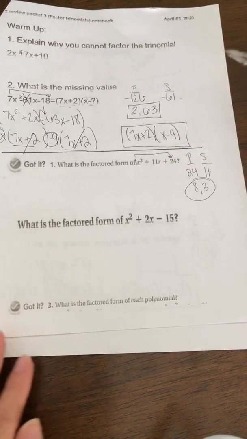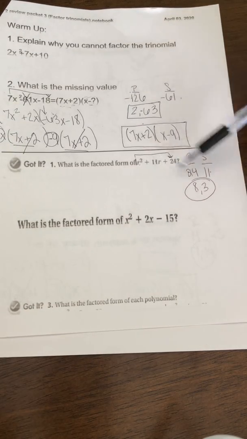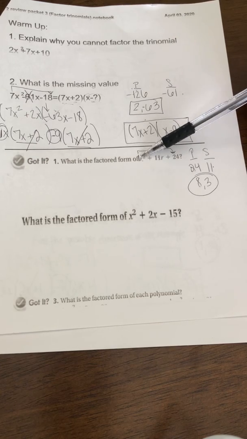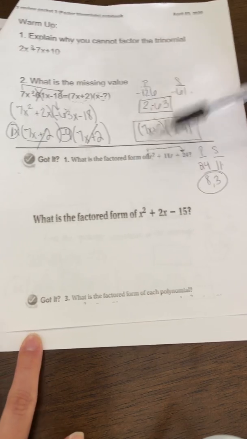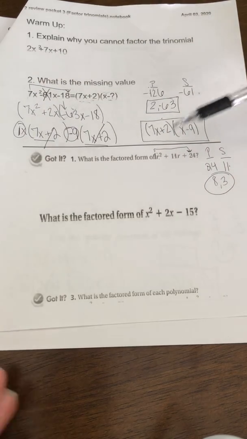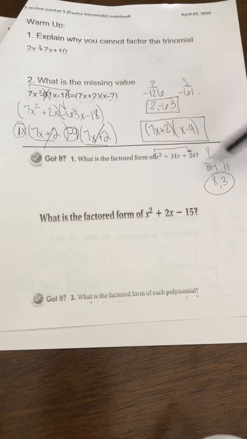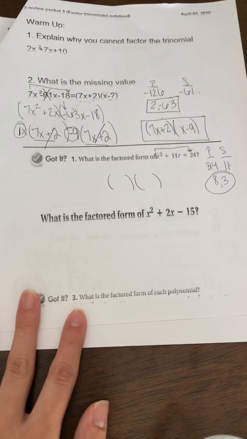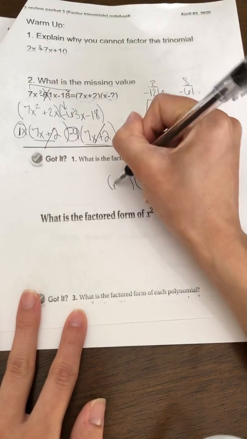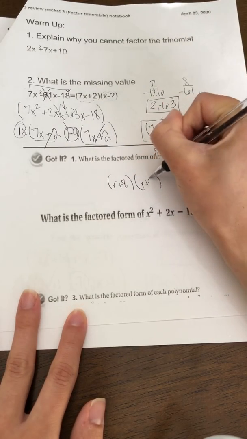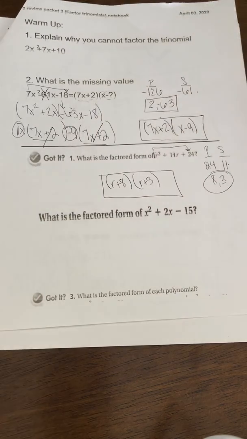Now, once you find your pair, what we did up here is we replace that middle number with these two numbers. However, there is a shortcut, and the shortcut only works when the first number is positive 1. If the first number is not positive 1, then unfortunately you do have to go through this long process to find your answers. There's no way around it. But if the first number is positive 1, I can just take this pair and drop them right into my parentheses. I'm going to use the letter R because that's what's in the question. So it's going to be R plus 8 and R plus 3. Those are my two sets of parentheses. That's my answer. That's it.